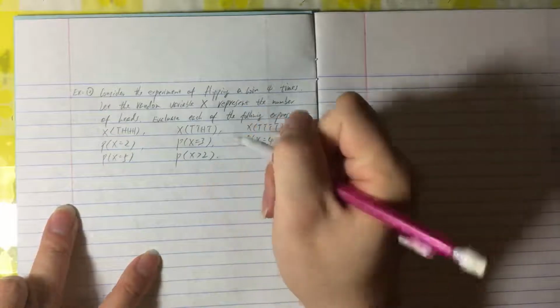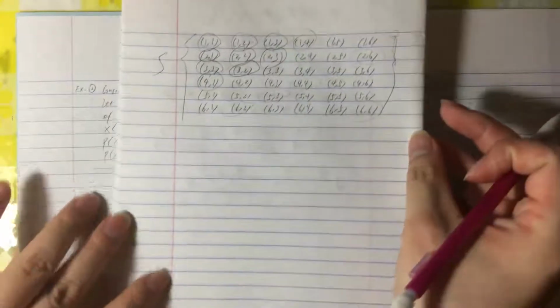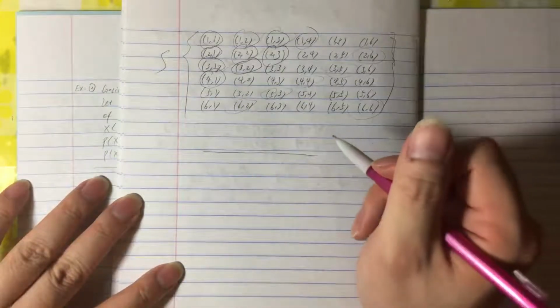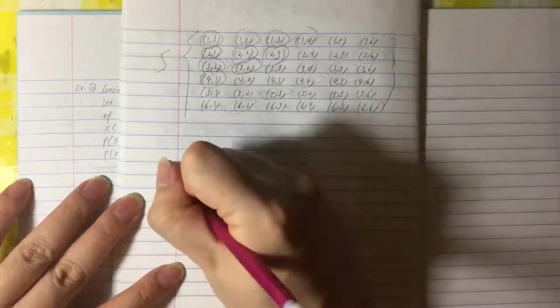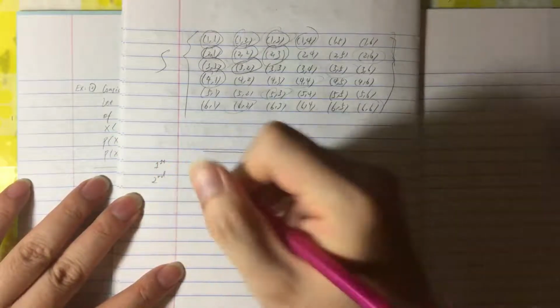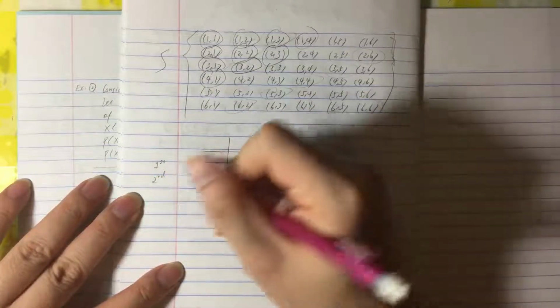So let me draw the sample space first. For 4 coins, we can consider 2 coins at a time. For the first and the second coin, there are 4 possible outcomes.